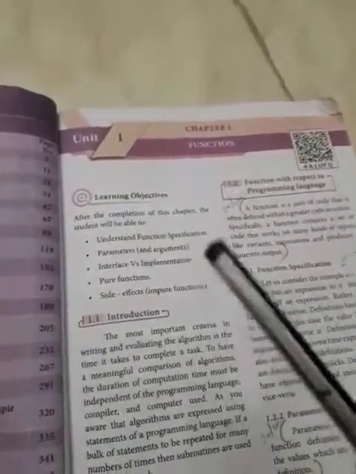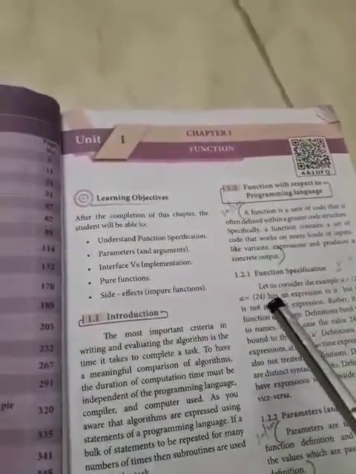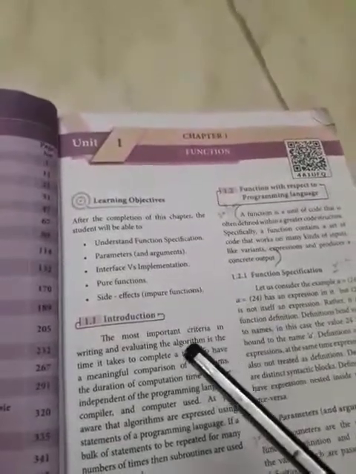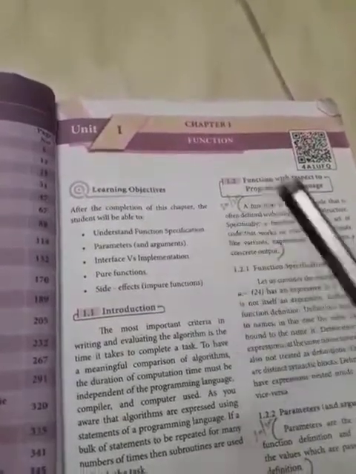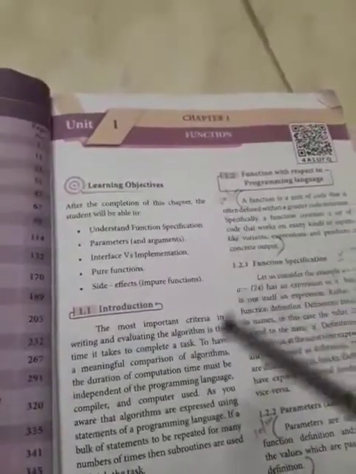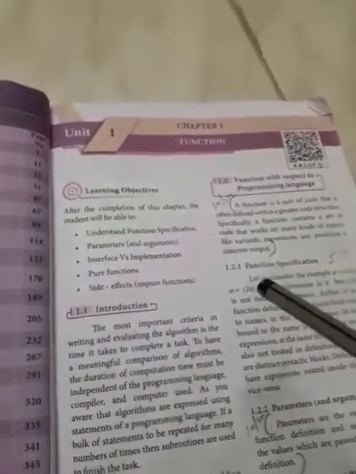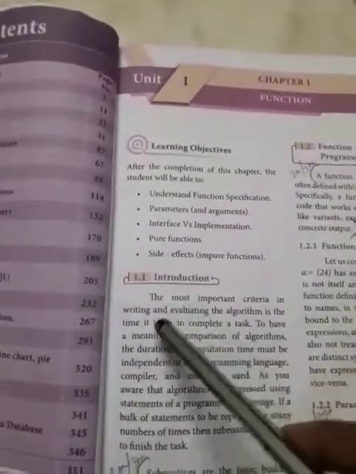So here is what they give in the introduction. What is function and how to use this function in the programming language. If we use the function in the program, what changes it will make. Now look at the introduction.